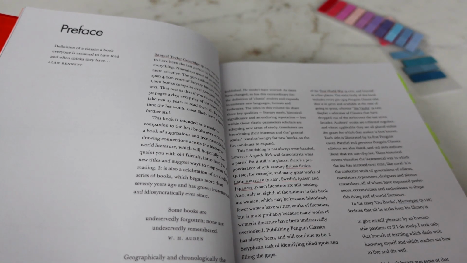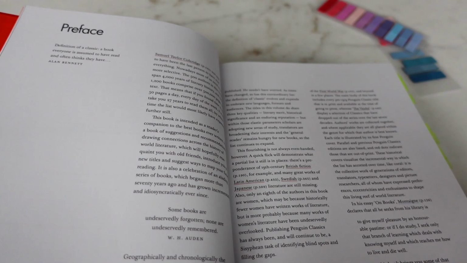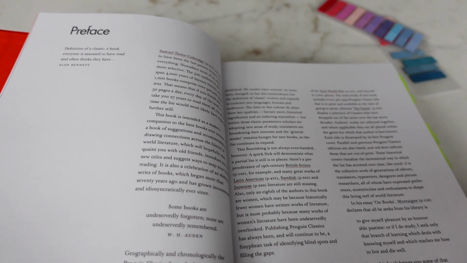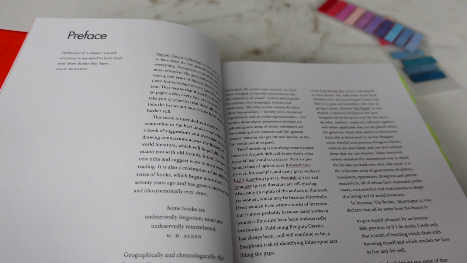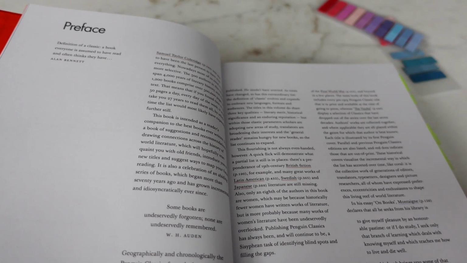This book is intended as a reader's companion to the best books ever written. It is a book of suggestions and recommendations, drawing connections across the history of world literature, which will hopefully reacquaint you with old friends, introduce you to new titles, and suggest ways to map your future reading. It is also a celebration of an abiding series of books, which began more than 70 years ago and has grown incrementally and idiosyncratically ever since. Some books are undeservedly forgotten, none are undeservedly remembered.